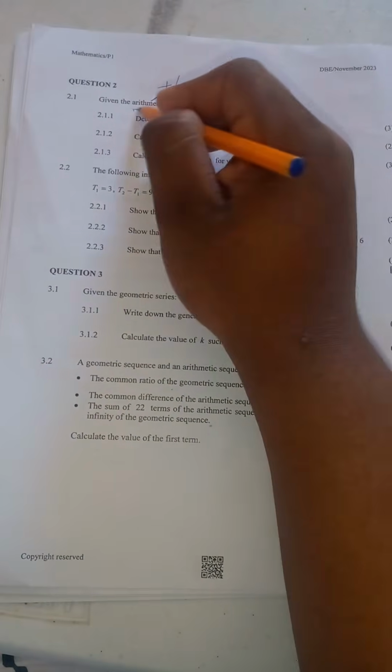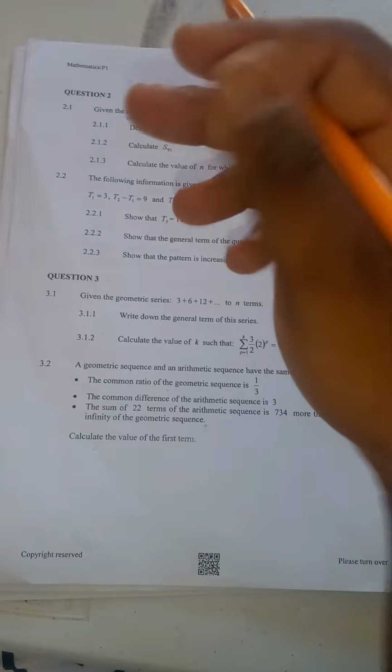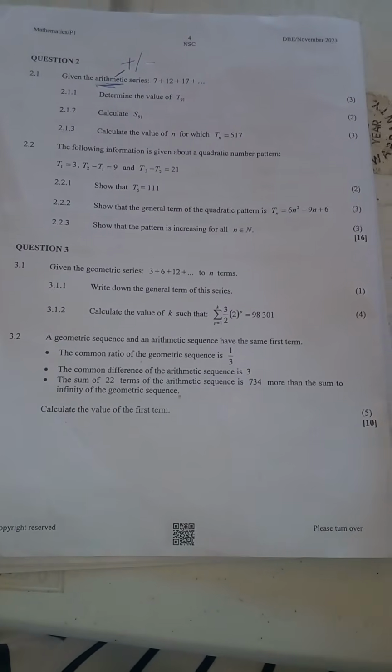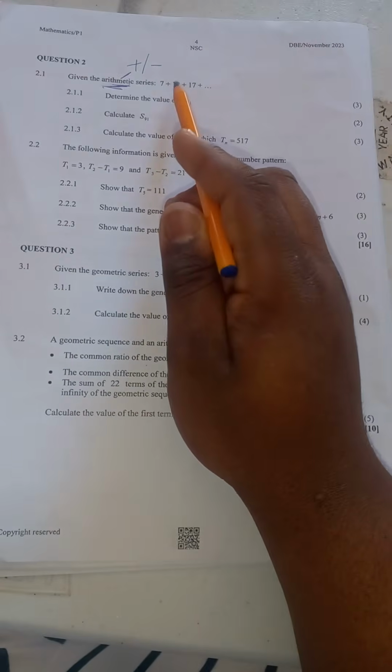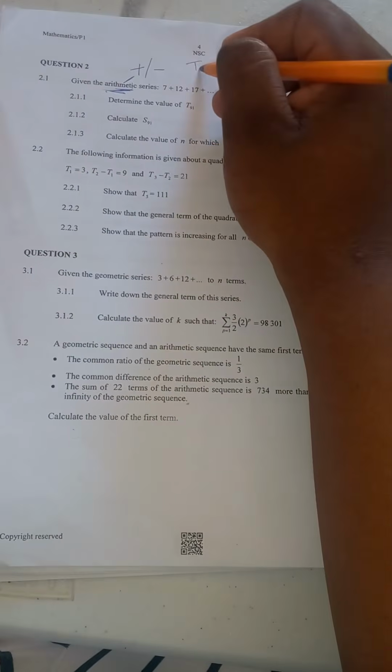Because this is not arithmetic. It is only when you're finding the common difference, it is only about addition or subtraction. And then now you're given 7, 12, and 17. So when you're given this, we can also find the common difference. You know when you're getting the common difference, it is T2 minus T1. So now let's go to the first question.